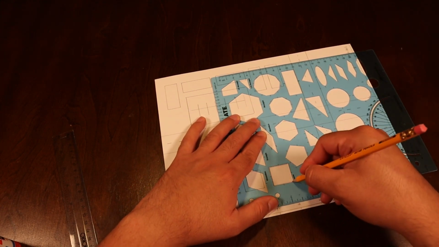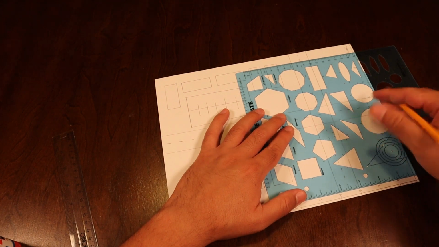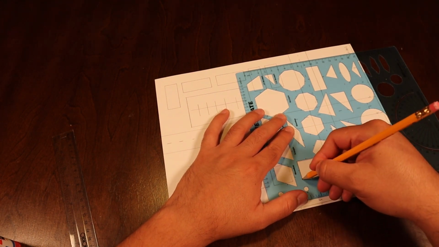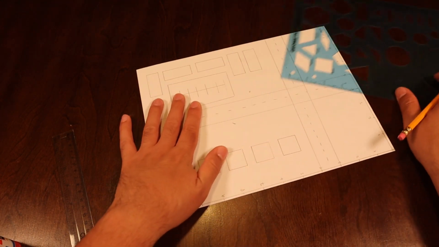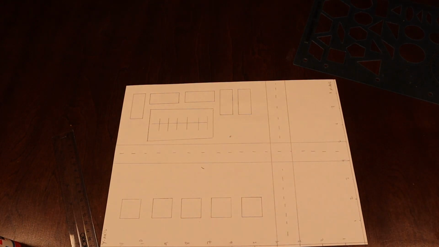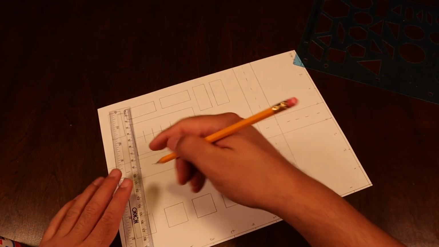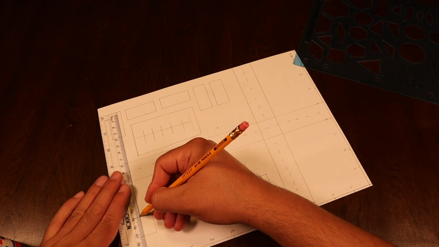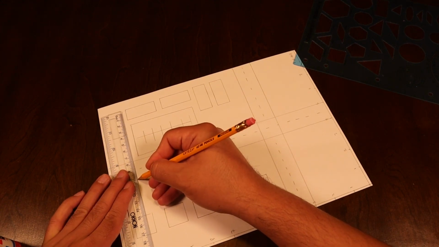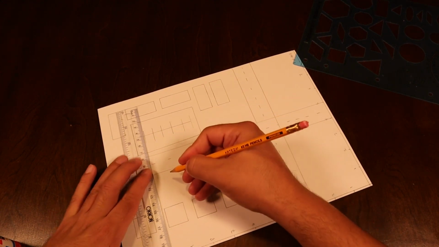So let's see how many houses we have. 5 houses. Okay, and then I'll be drawing some small walkway to the road.